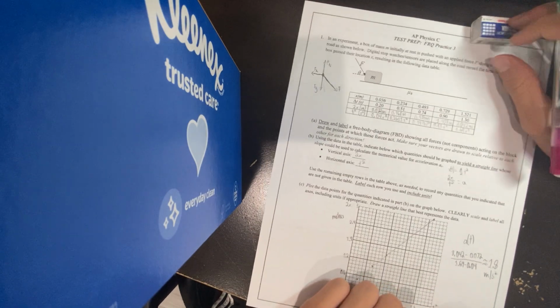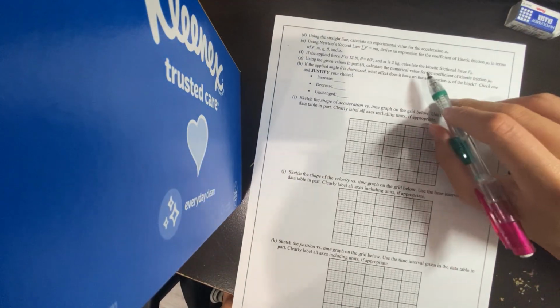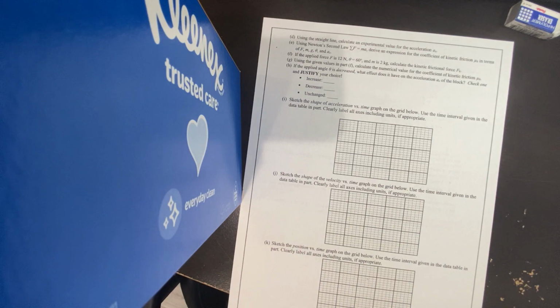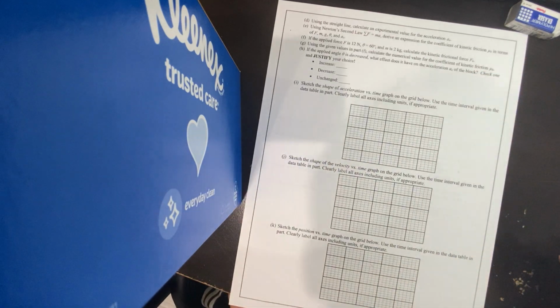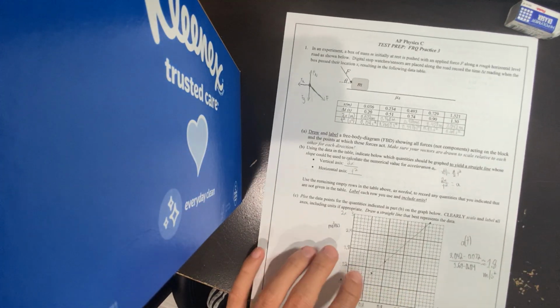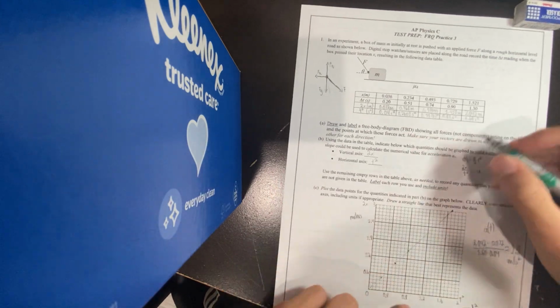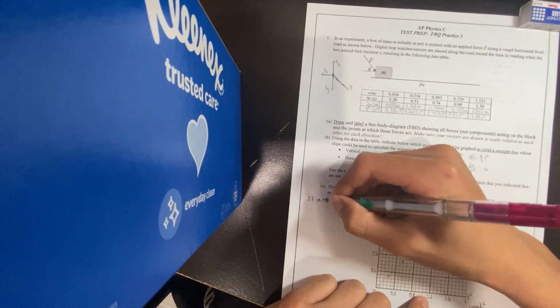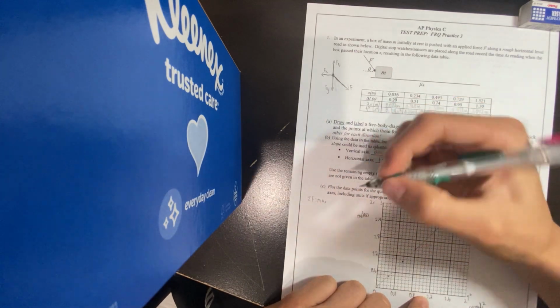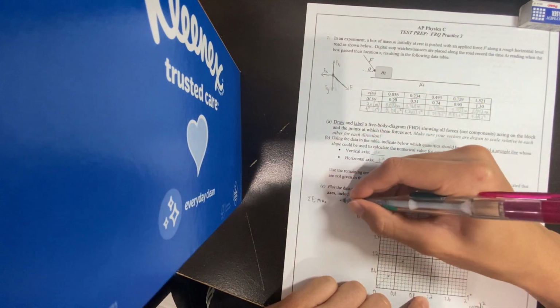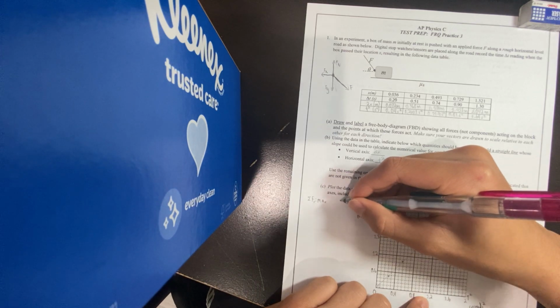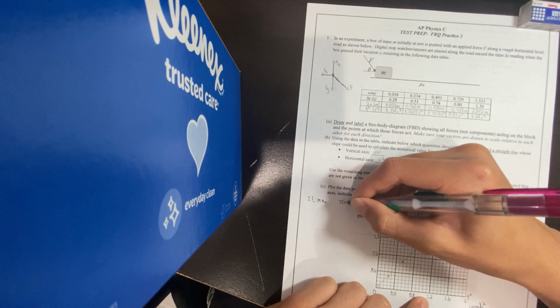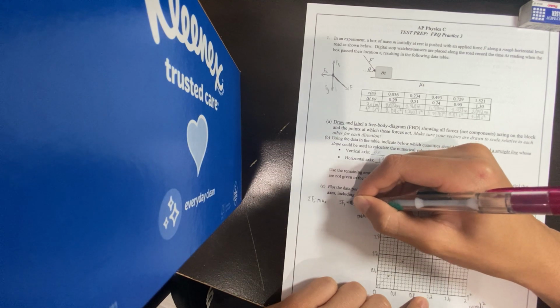And the next question is to derive an expression for the coefficient of kinetic friction in those terms. So we can just go ahead and do the function F equals ma. Set up the x and the y's. First, F in the y direction is going to be 0.